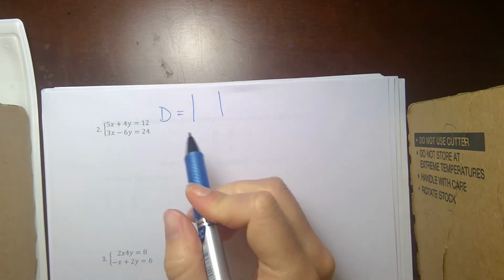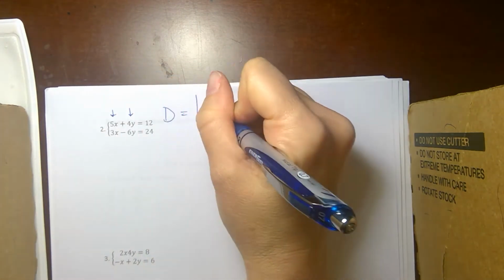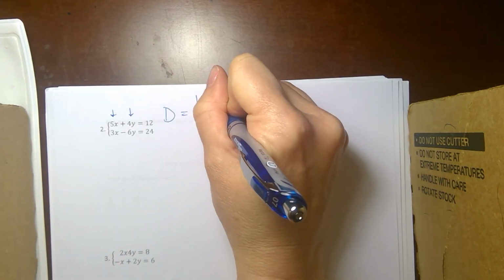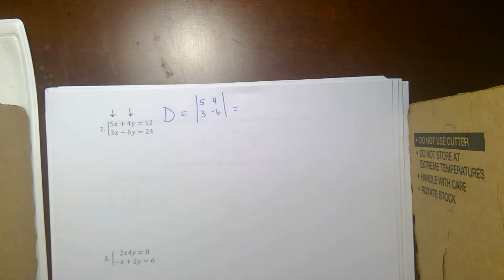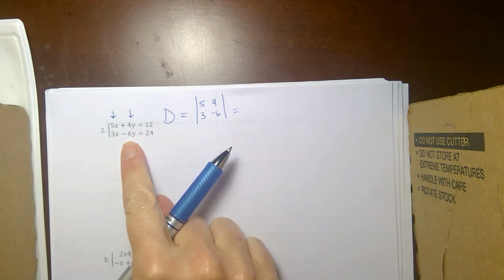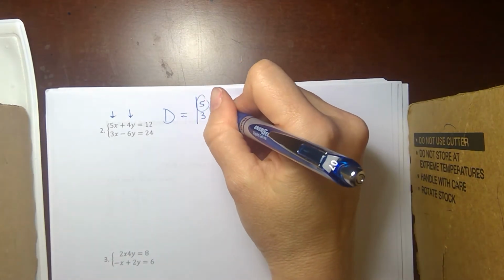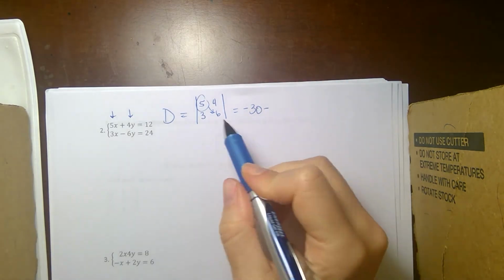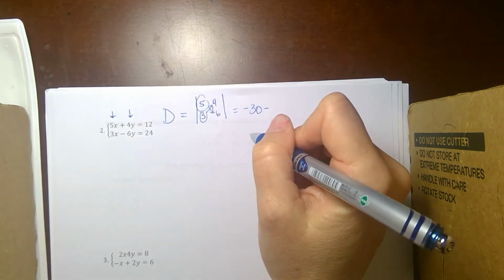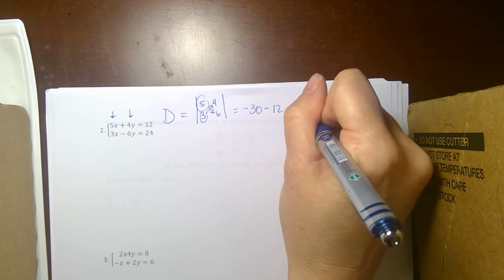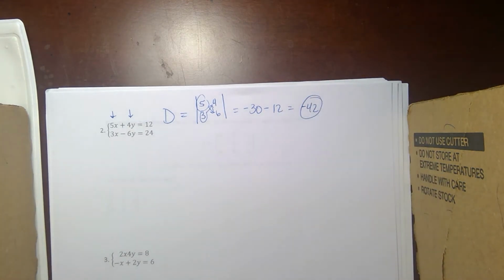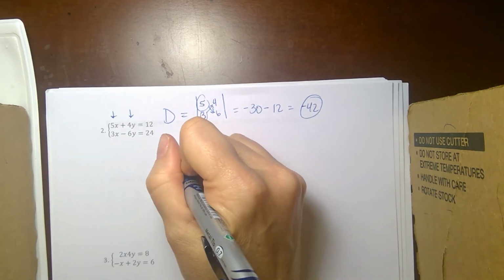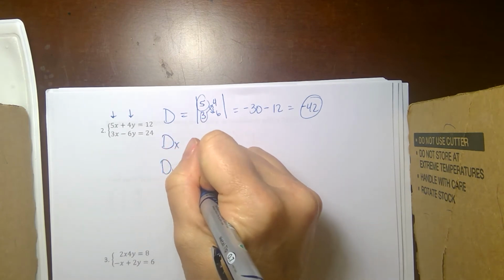So to find my main determinant, I use the x and y coefficients. So that's going to be 5, 3, 4, negative 6. Be careful to include those negatives where they show up in your problem. Find your cross products. 5 times negative 6 is a negative 30 minus, because you're using the difference, 3 times 4 is 12. And negative 30 minus 12 is negative 42. That's not 0, so we know we do have a single solution to our system, and we can continue with Cramer's Rule. So now we need to find d sub x and d sub y.